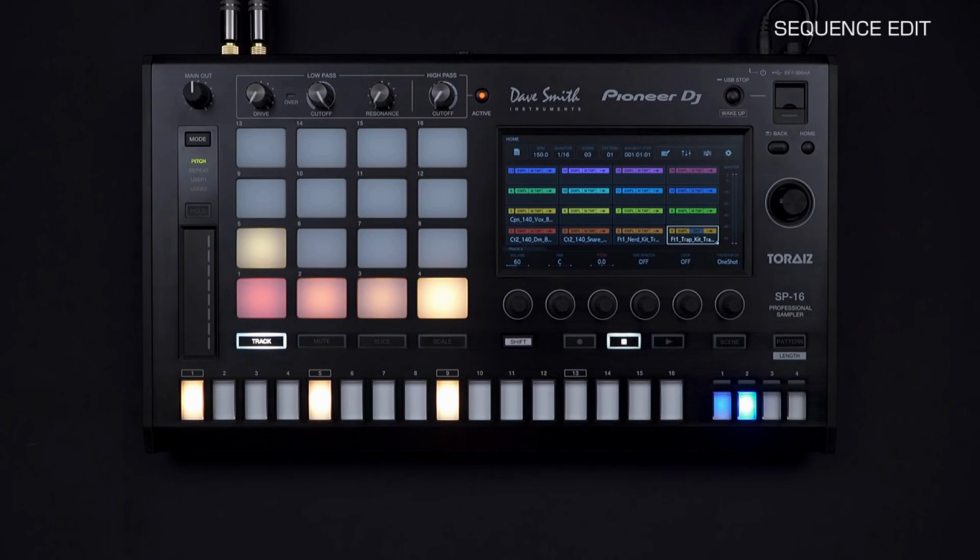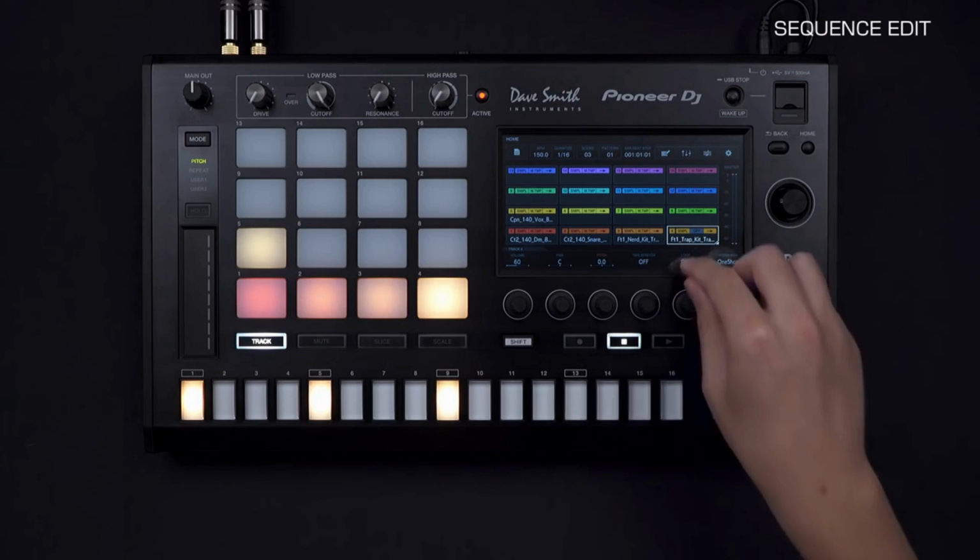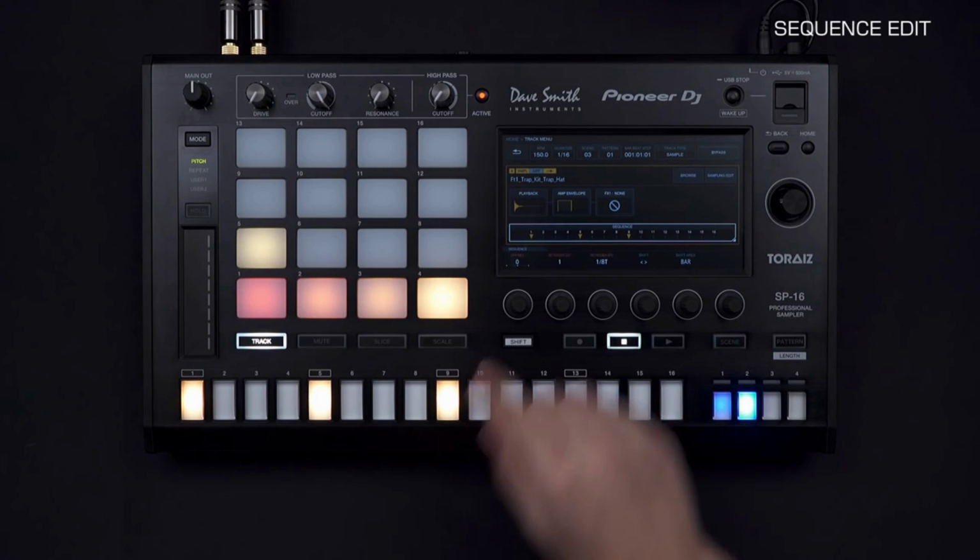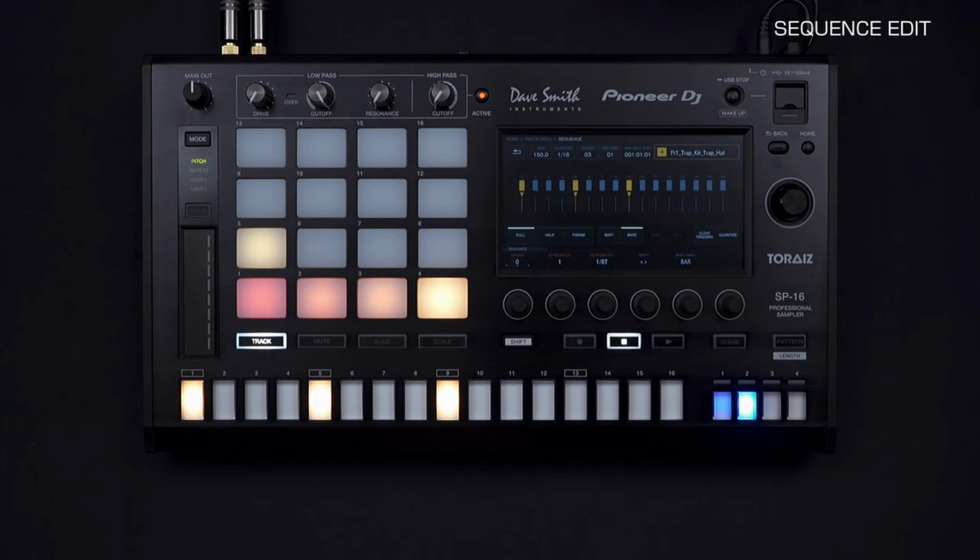You can edit your sequence in various ways, for example, offsetting beats or making fine adjustments. To enter the sequence screen, tap the horizontal sequence button in the track menu. Here you can get an overview of the sequence you are currently editing.